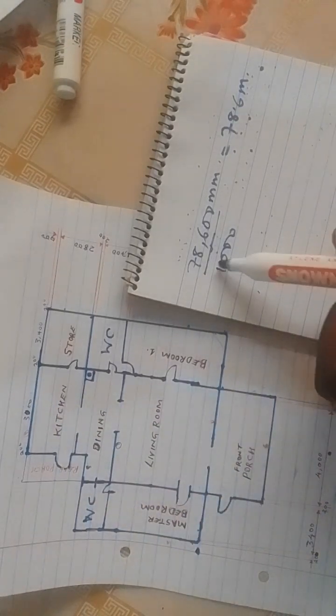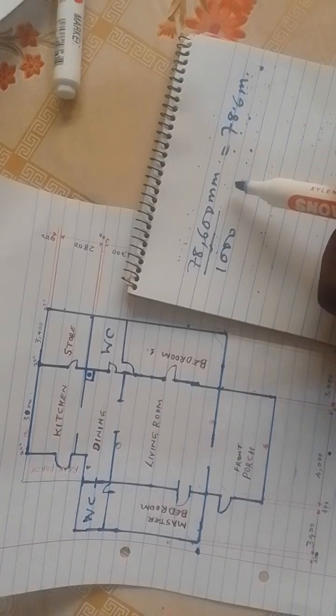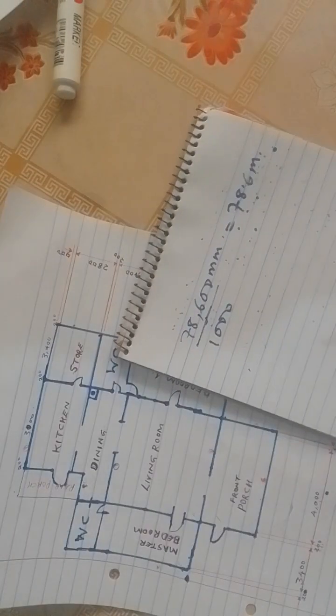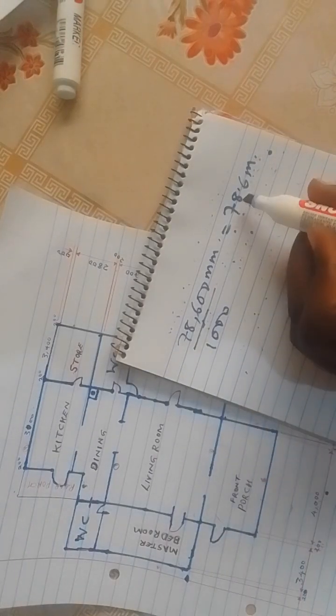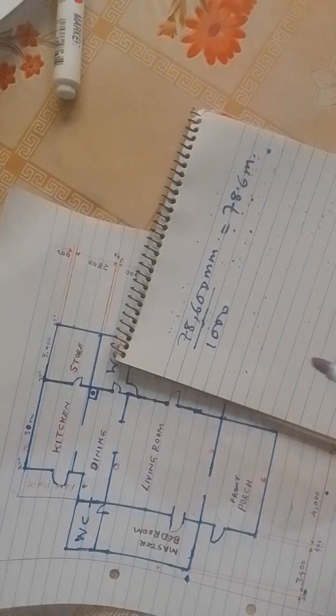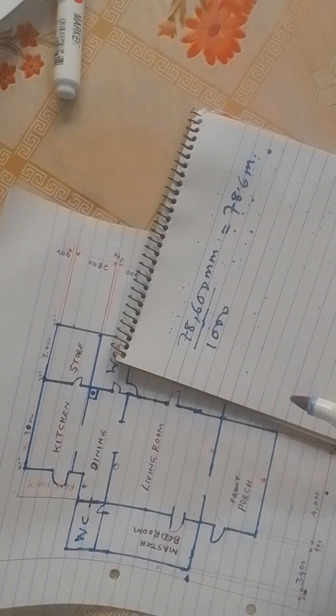Now that we have the perimeter of the plan, we need to calculate the number of stones that can be used to make the foundation. The number of stones will be 78.6 divided by the size of the stone, then times the number of layers or courses of stone.